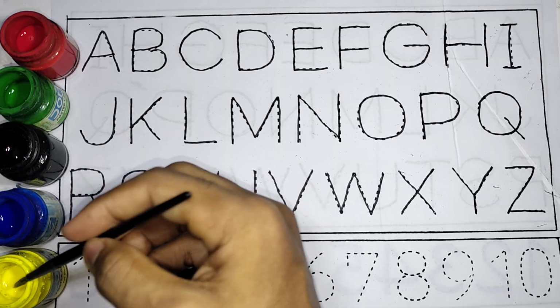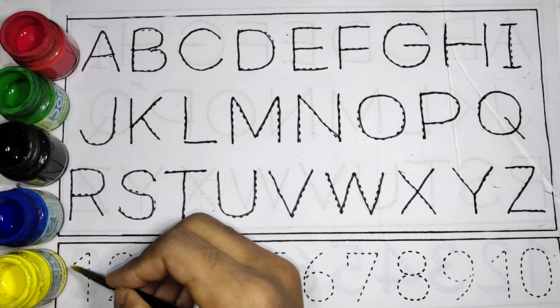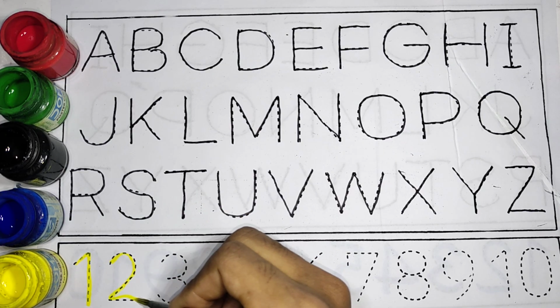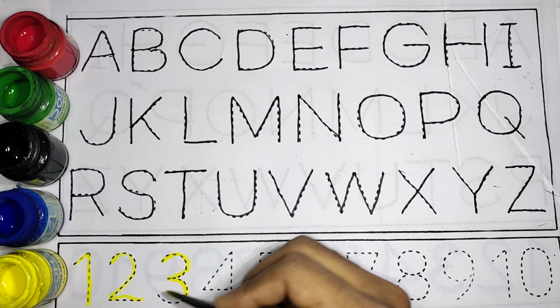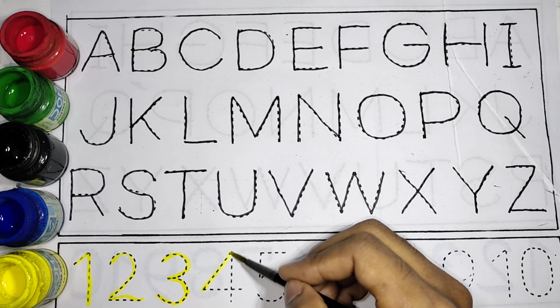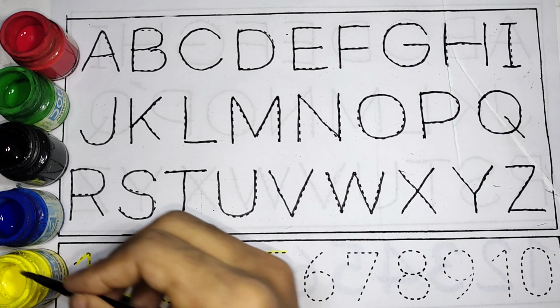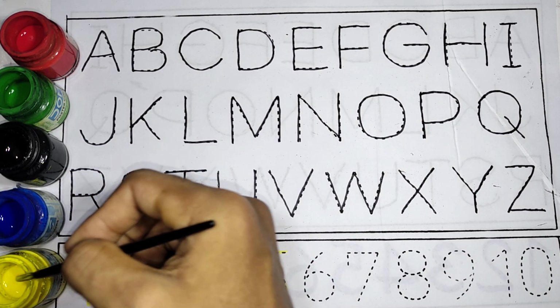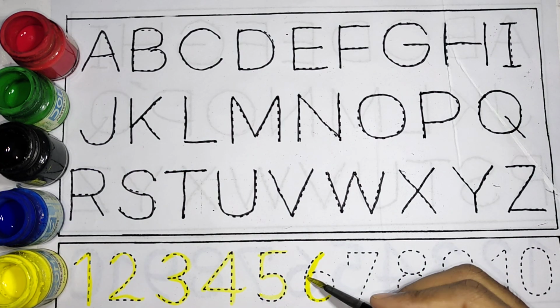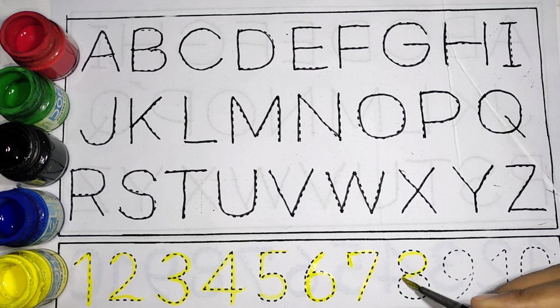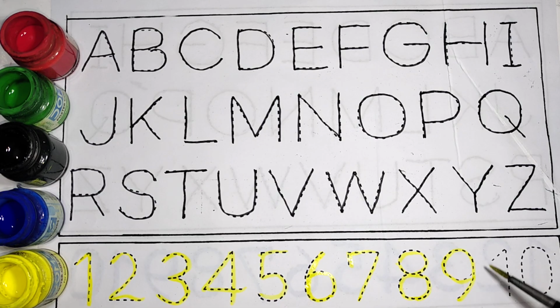And now we are coloring numbers. 1, 2, 3, 4, 5, 6, 7, 8, 9. The last one is 10.